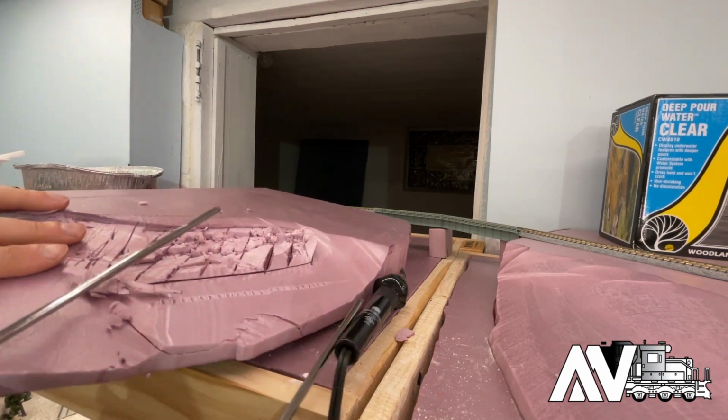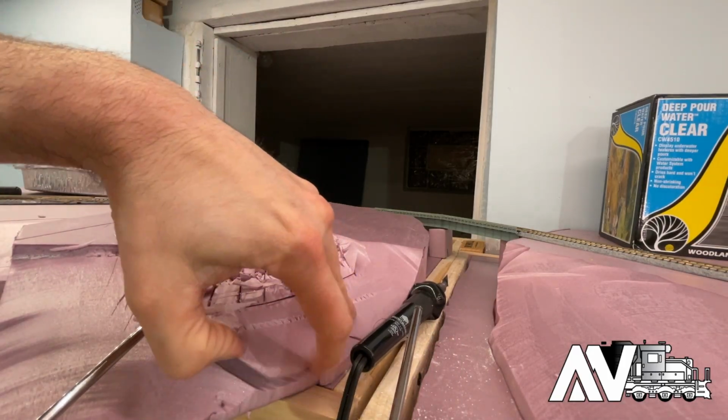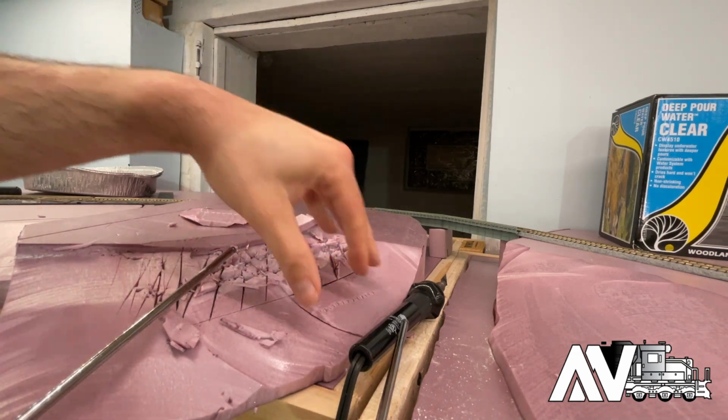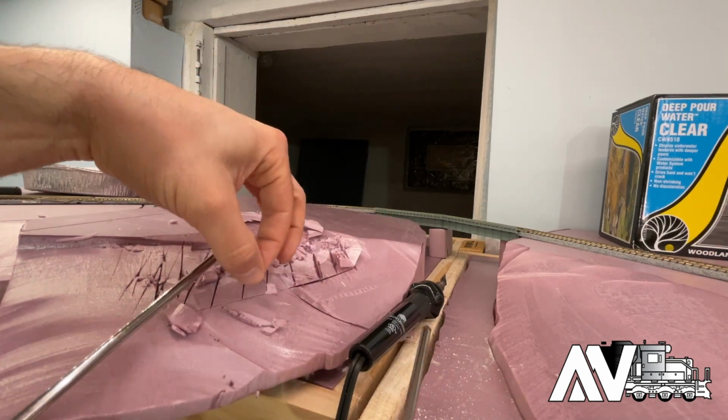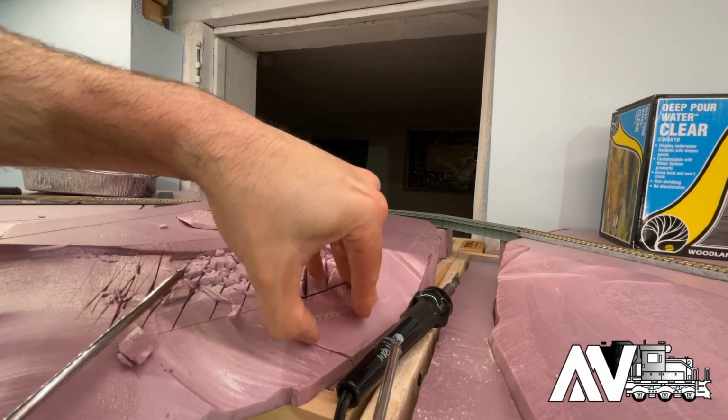If your wire comes undone, you can't heat it up anymore, and obviously it's going to be stuck wherever it is. Peel off as much of that foam as you can to try to get to it to free it up, because if you yank on it, you'll just break it. And so right now it's not broken, and I don't want to break it.